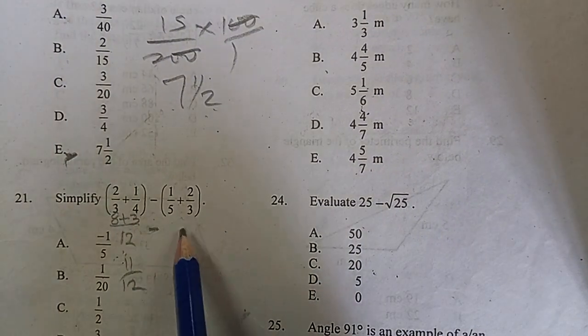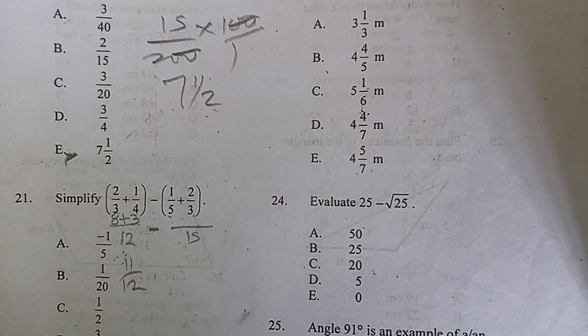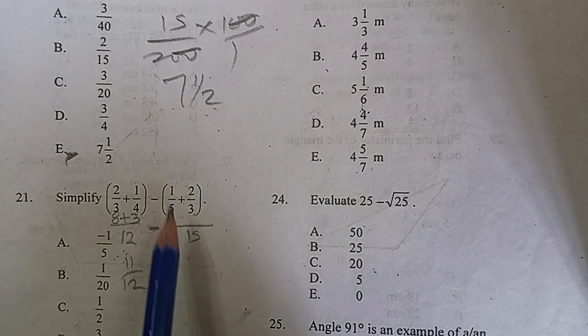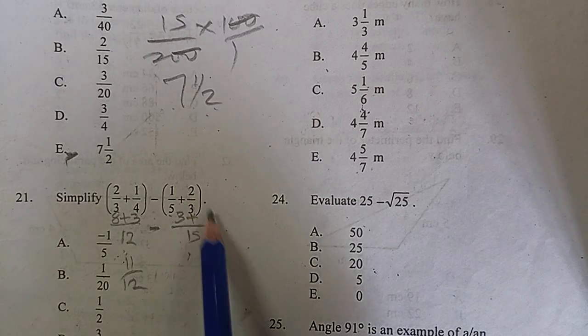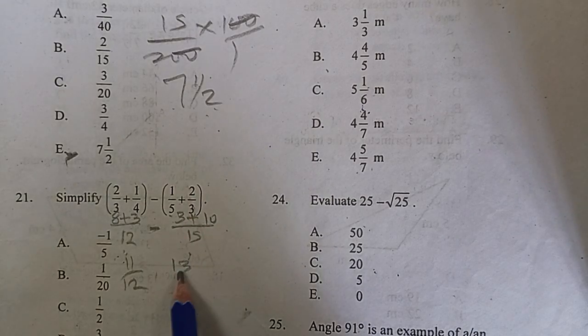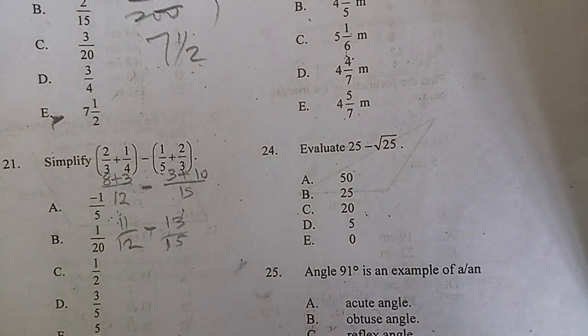Then minus. The LCM of 5 and 3 is 15. 5 goes in here 3 times, 3 times 1 is 3, plus 3 goes in here 5 times, 5 times 2 is 10. That is 13 over 15. Then we do the subtraction of fractions. What is the LCM of 12 and 15?